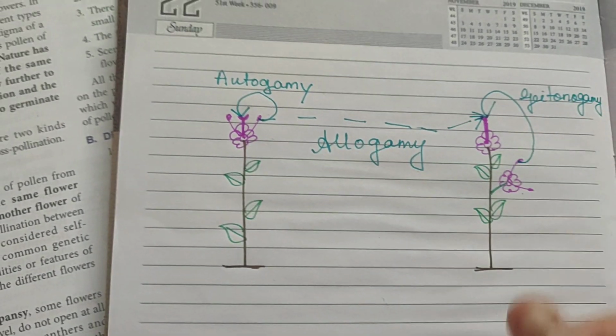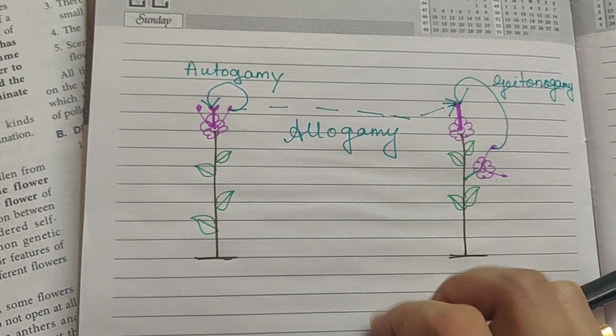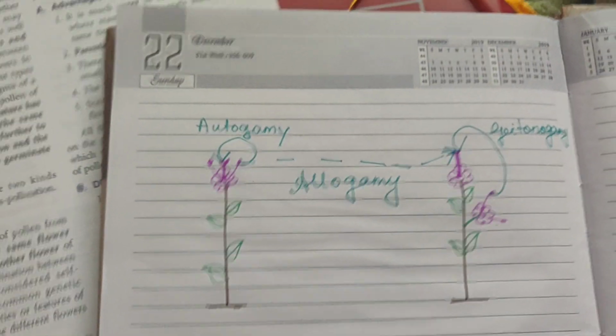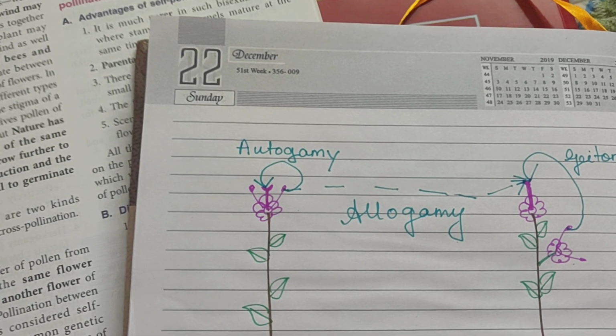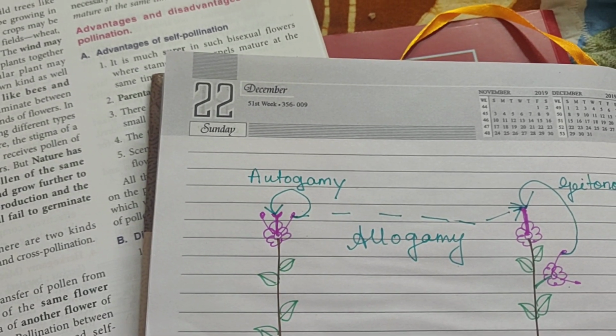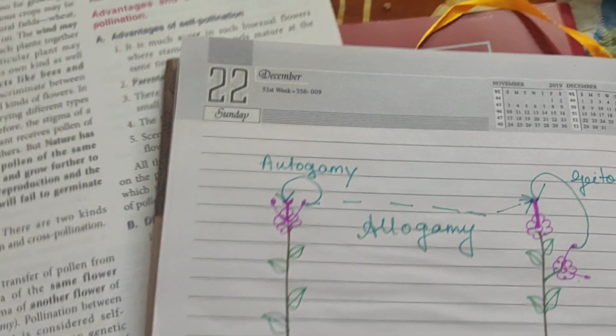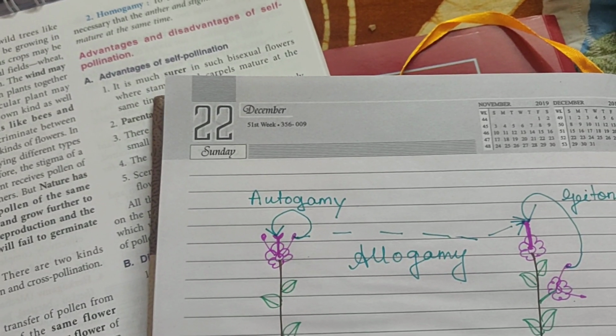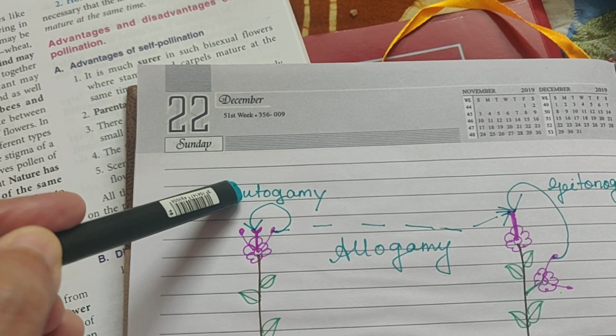So let us quickly recap the three types. In case of a bisexual flower, when the stamen, or rather the pollen grains, fall on the stigma of the same flower, then we call it autogamy.